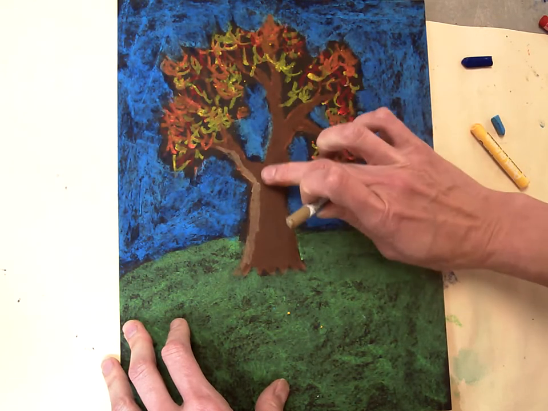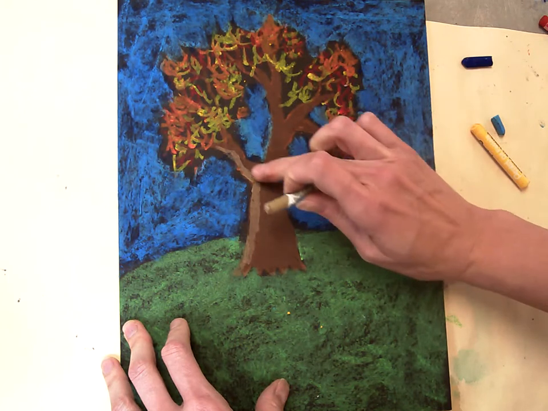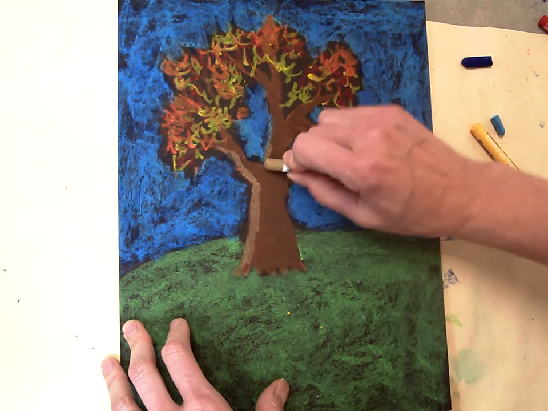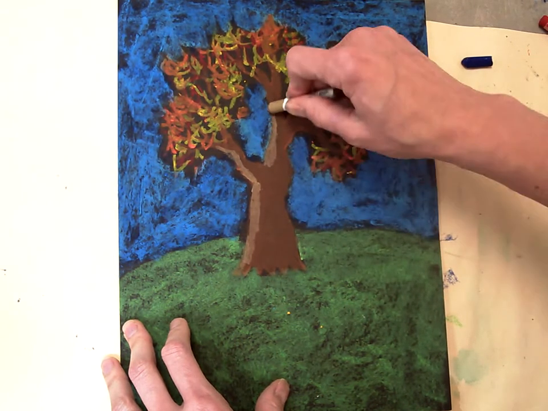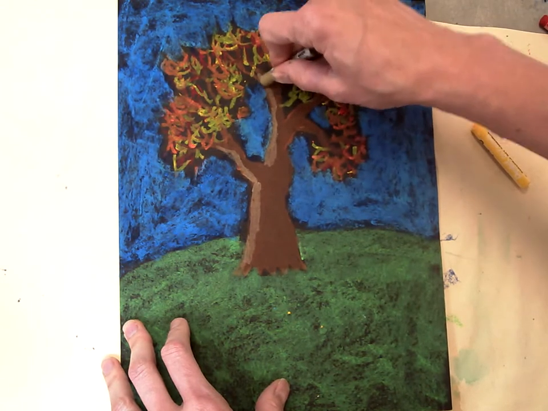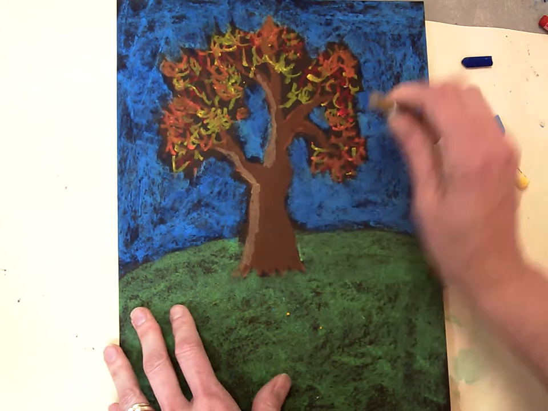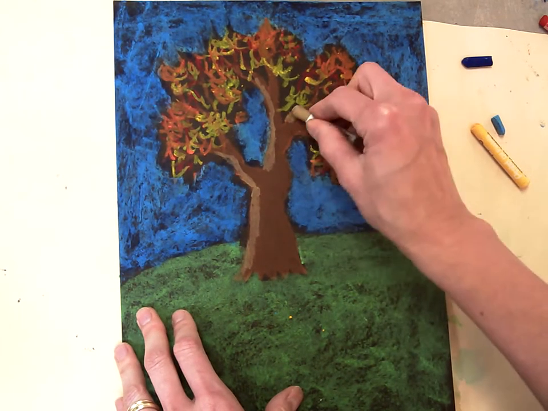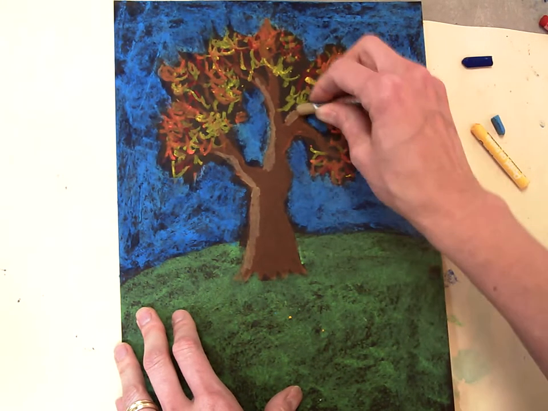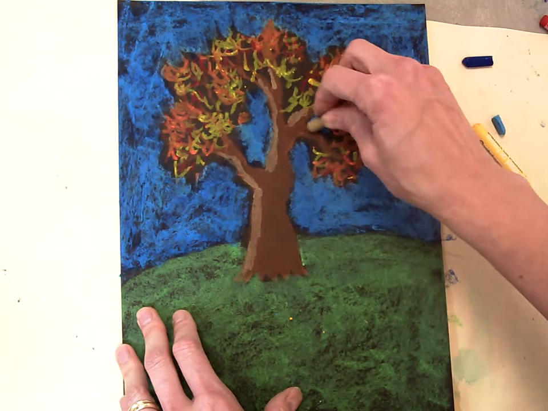And I'm going to skip this part of the tree because that's where the branch attaches, so I wouldn't see a highlight there. I'm going to go right up the trunk with my highlight. Now I would not see a highlight on this side, but I would see a highlight on this branch because I can see the left side of it, up there and up there.